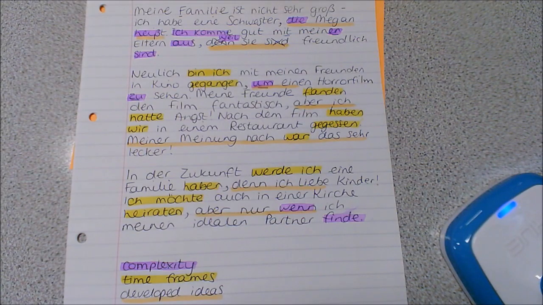Just an updated version of the model answer to show you where the examples of complexity, different time phrases, and developed ideas are.